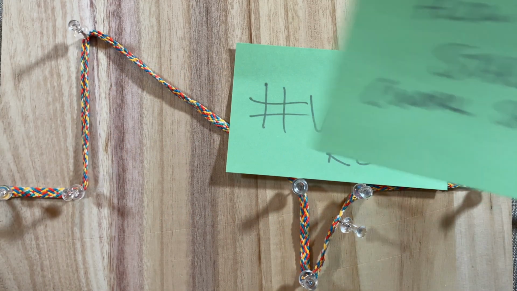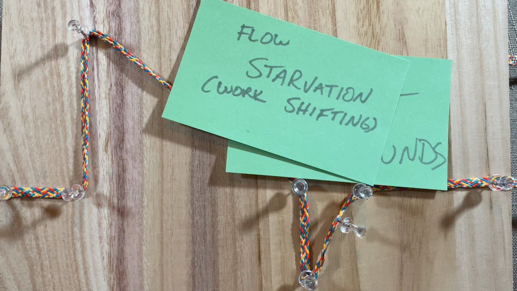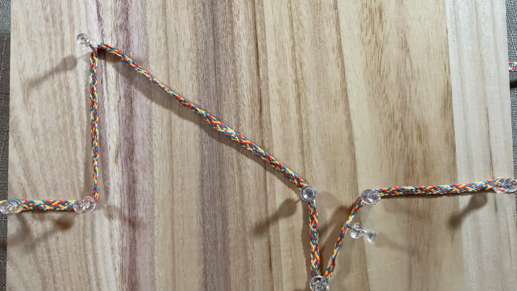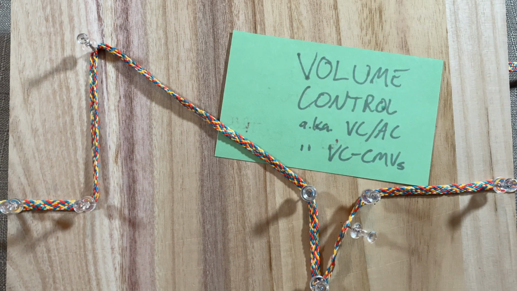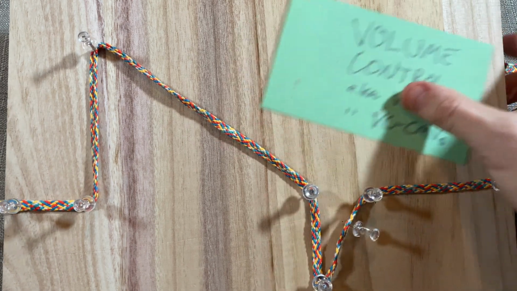Today we're going to talk about flow starvation, which also can be thought of as work shifting. In order to understand this problem, we need to review what it looks like when this problem is absent. We're going to be talking about the vent mode called volume control, which some of you may know as VC-AC, and in our taxonomy we call volume control dash continuous mandatory ventilation with set point targeting. That's what that little S stands for.